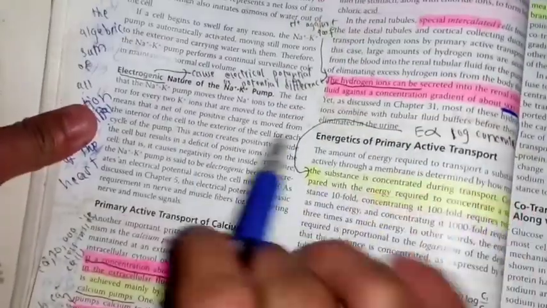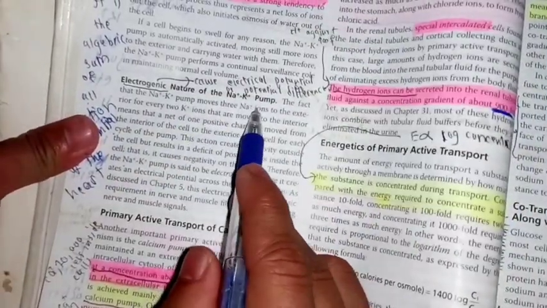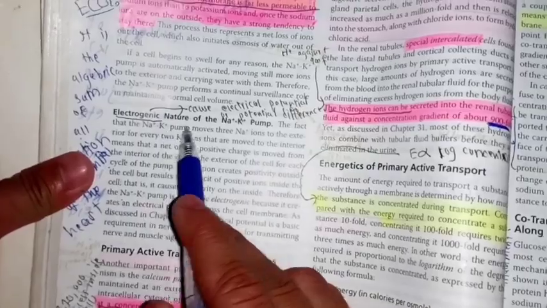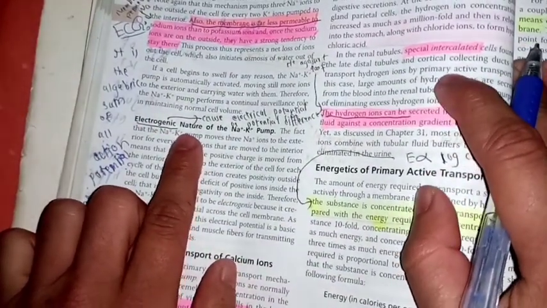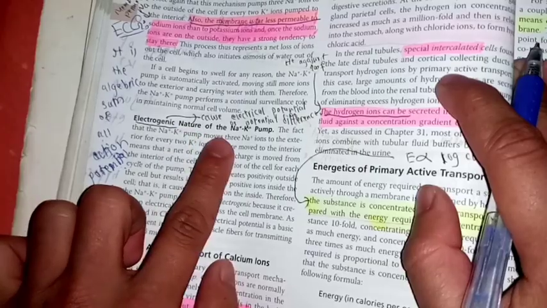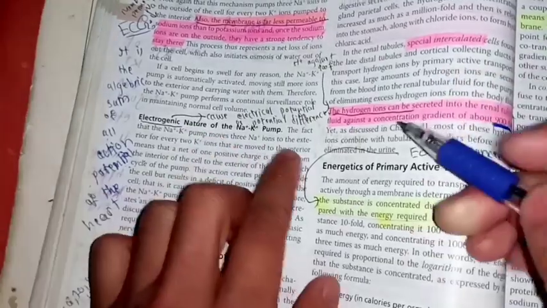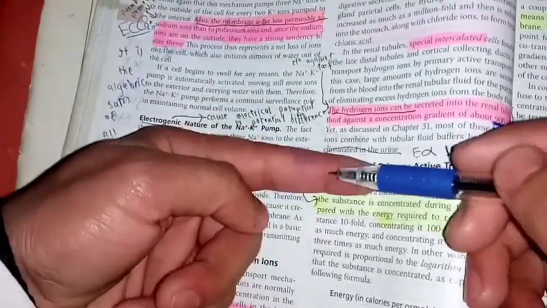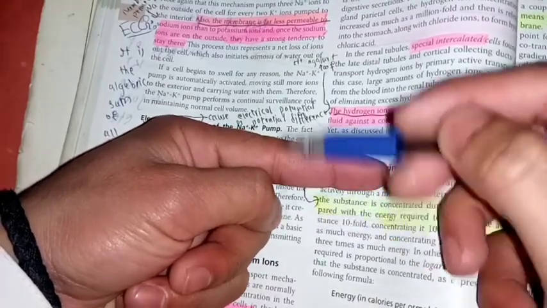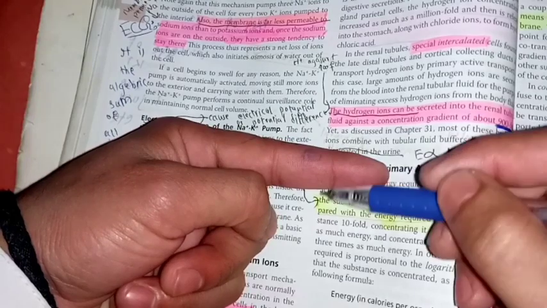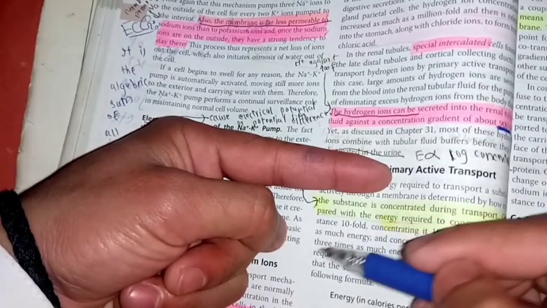Now, the electrogenic nature of the sodium potassium pump. What it means is that it produces a voltage across the cell membrane. This is called the electrogenic nature of the sodium potassium pump. For example, the pump carries 2 potassium to the inside and carries 3 sodium ions to the outside. So there is a deficit of one positive ion.